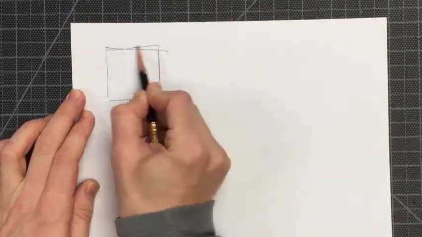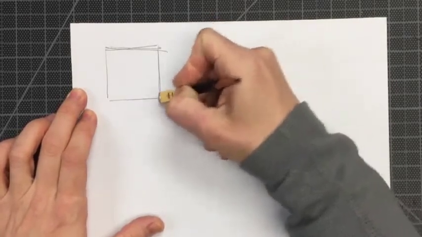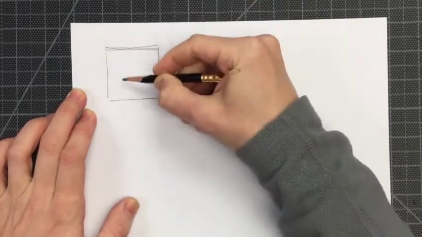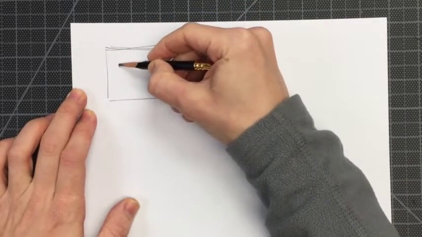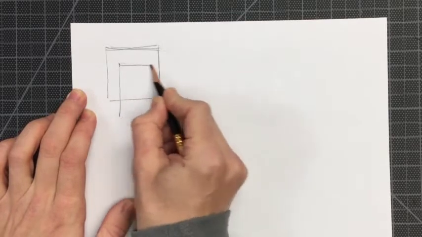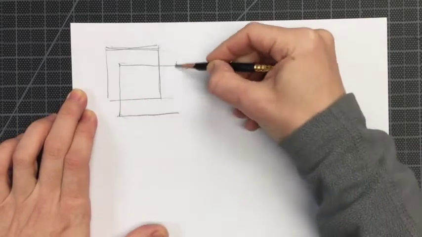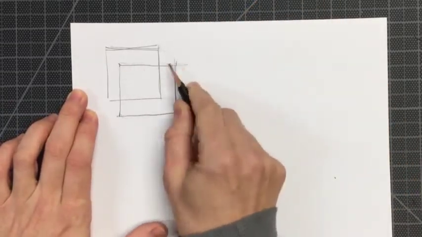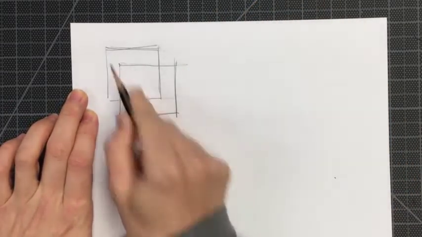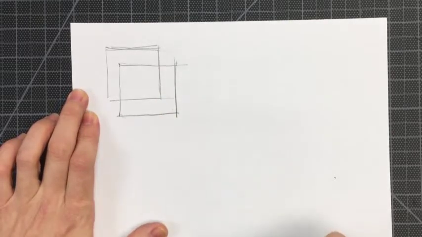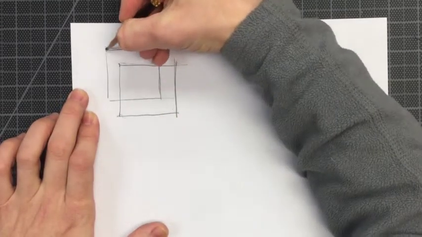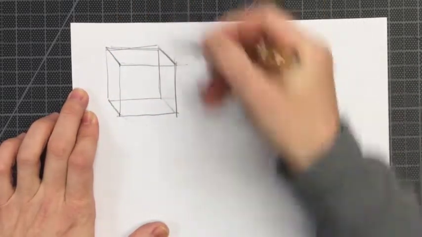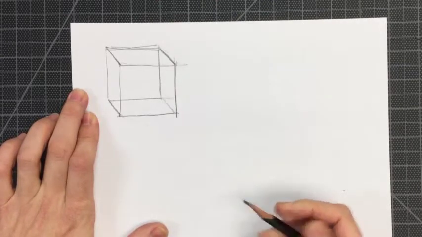roughly a square, and then to make it look like a cube, you draw another square that's just shifted a little bit, like this. Now this second square becomes the front, and this first square becomes the back of a cube. Then you connect the corners, and you have a three-dimensional cube.